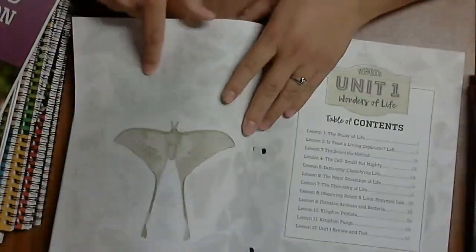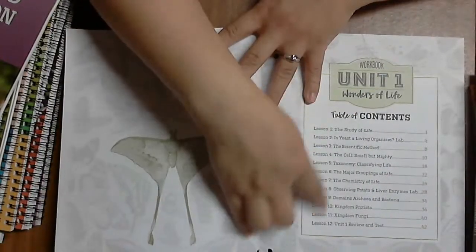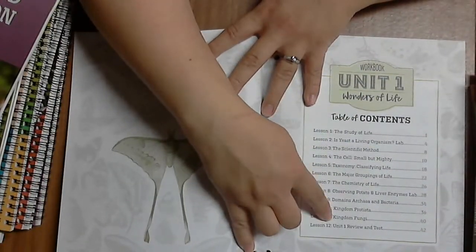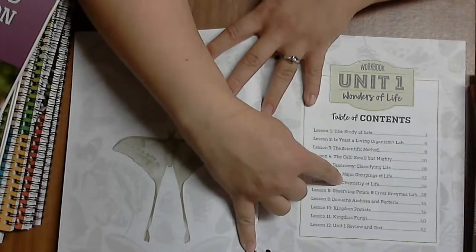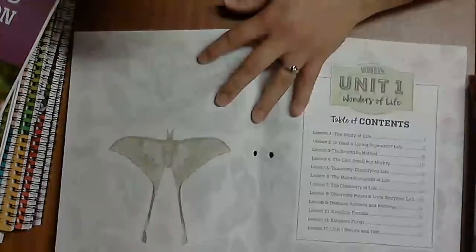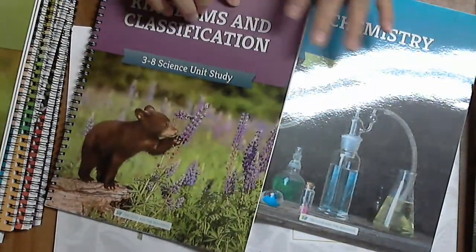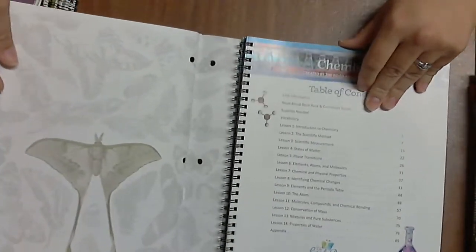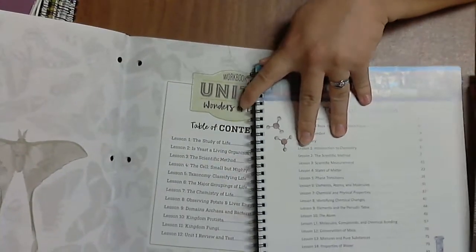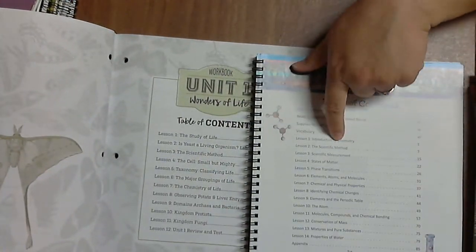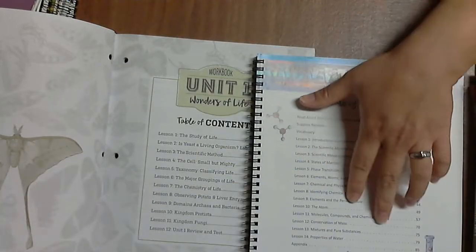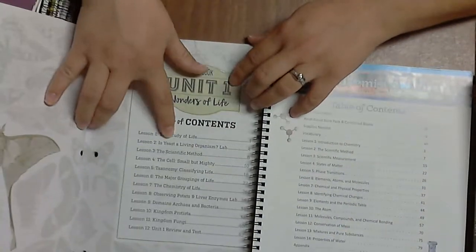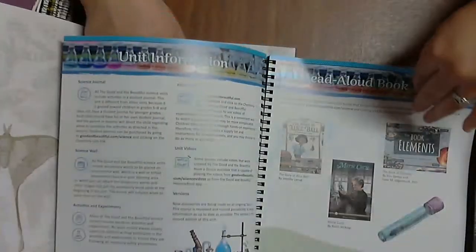Okay, so unit 1's theme is Wonders of Life. I found that looking through the course, but also looking through here, we clearly see kingdom, different keywords here, right? We have a keyword of chemistry and the scientific method. So I found that this unit had bits of chemistry and bits of kingdoms and classification. So in chemistry, we have things like the scientific method, introduction to chemistry, and then all of these different bits in here. I'm pretty sure that the yeast is used to living organism lab is in here as an activity.